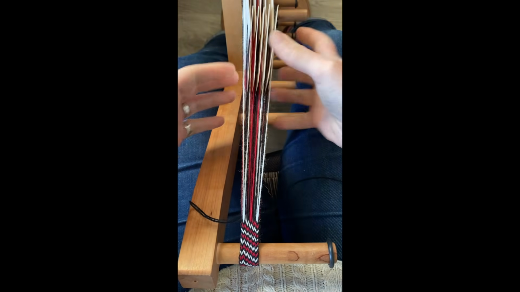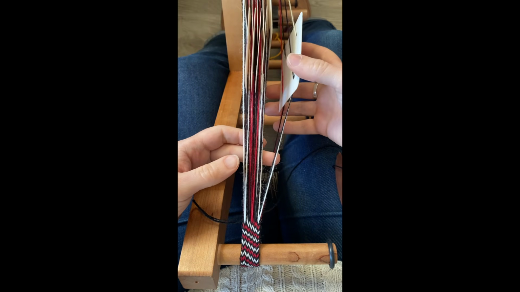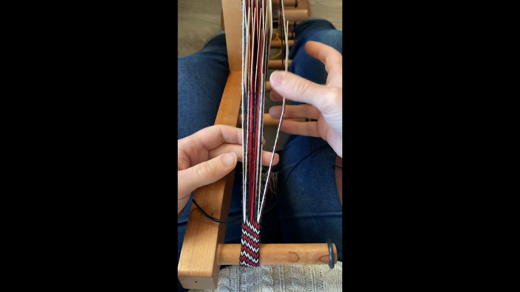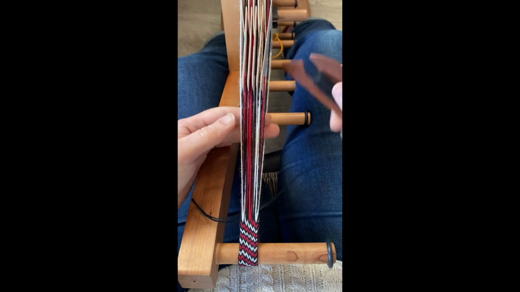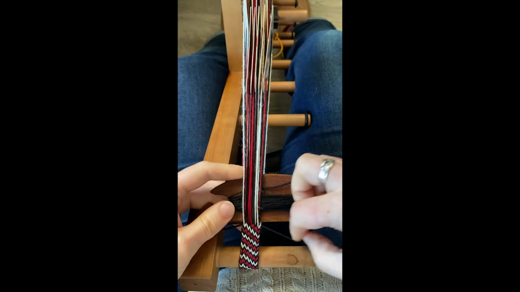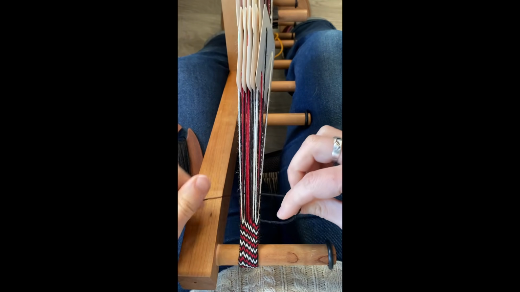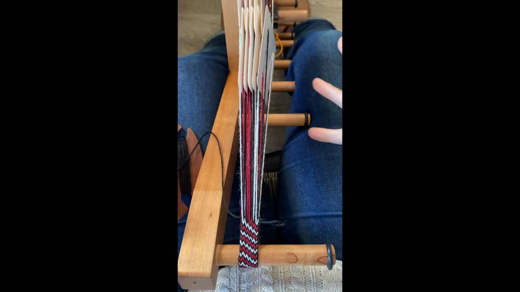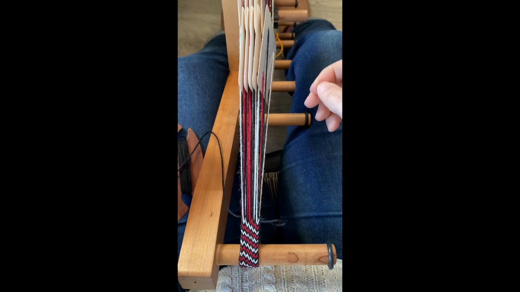Okay, now my shuttle is on this side, so I need to turn the group of tablets that have the selvage tablet on this side. I'll go ahead and do that. Let's pass it through. Now, let's just weave for a little while and you can see what it looks like.